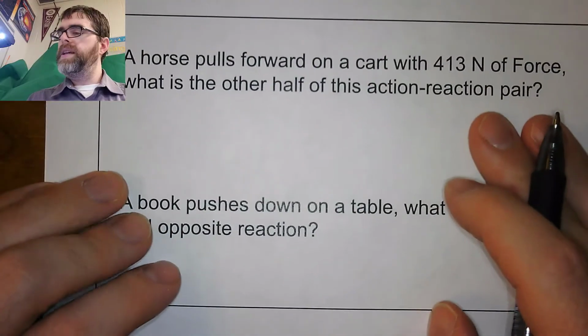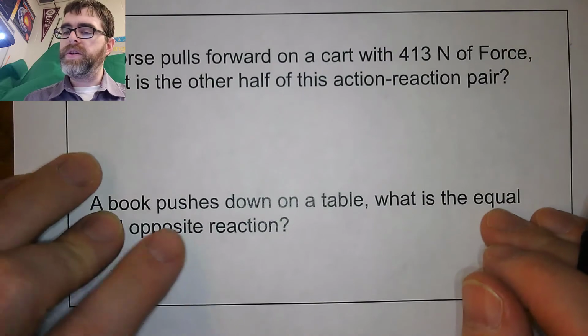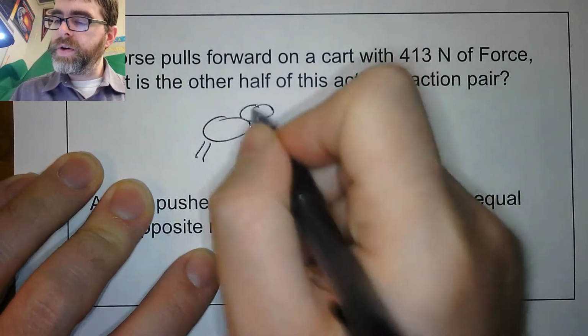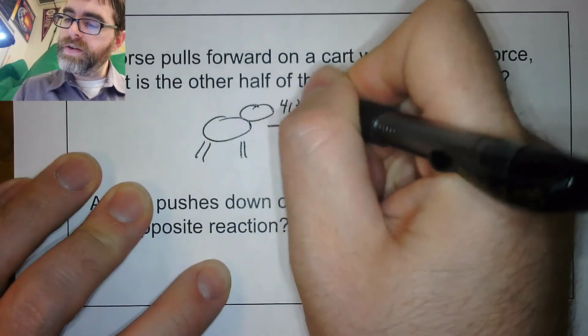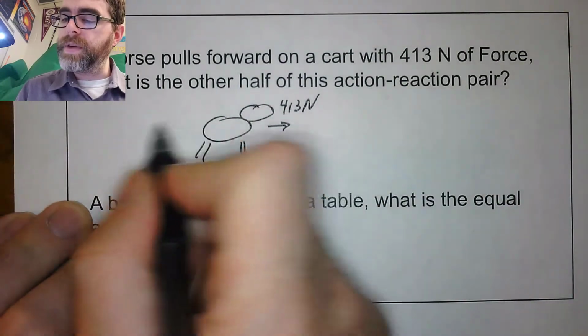These here aren't really calculations. These are getting into some of the Newton's third law type of questions that you could have. So the horse cart problem, where the horse is pulling forward on a cart with a force of 413 newtons, and is asking what's the other half of the action-reaction pair. It's one way it's sometimes worded.